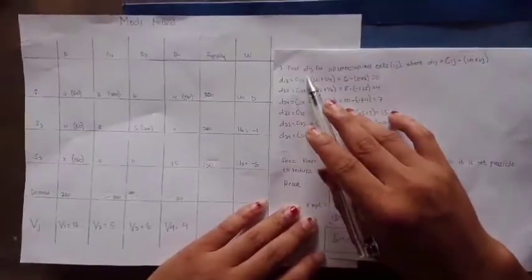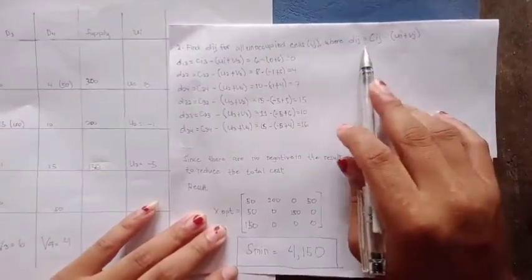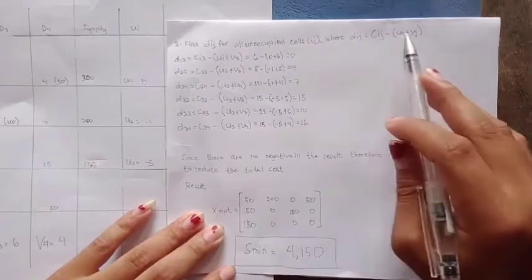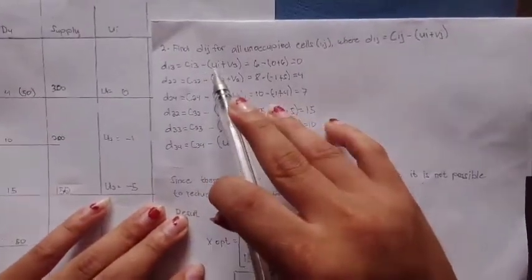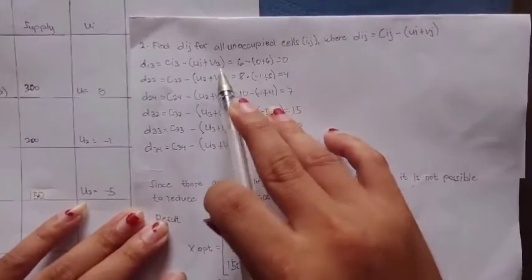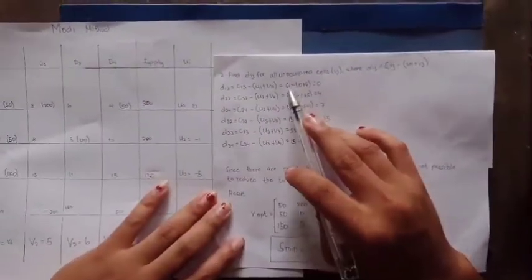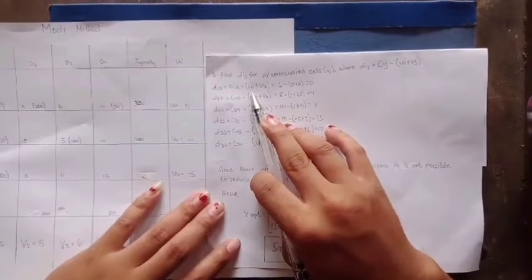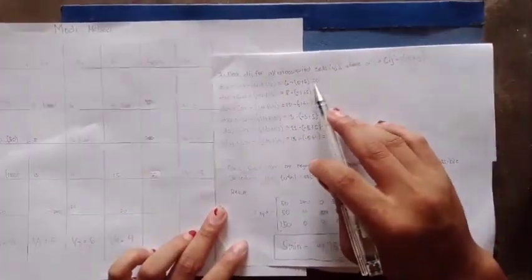Next is find the Dij for all unoccupied cells ij, where Dij is equal to Cij minus Ui plus Vj. So we have D13 is equal to C13 minus U1 plus V3. Our C13 is 6, so 6 minus our U1, which is 0, plus our V3, which is 6, is equal to 0.